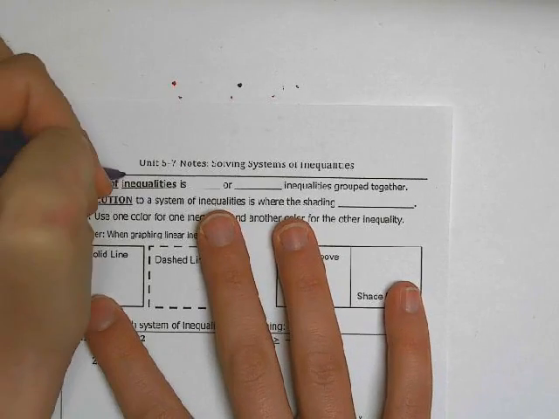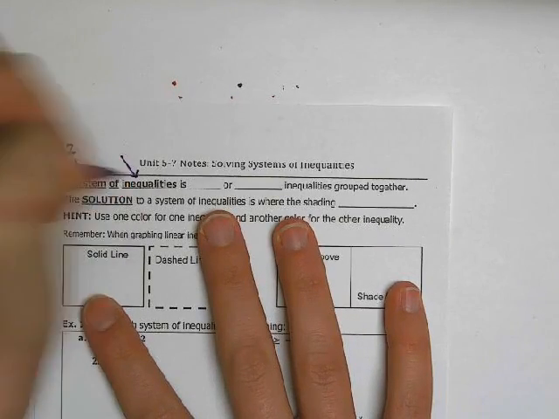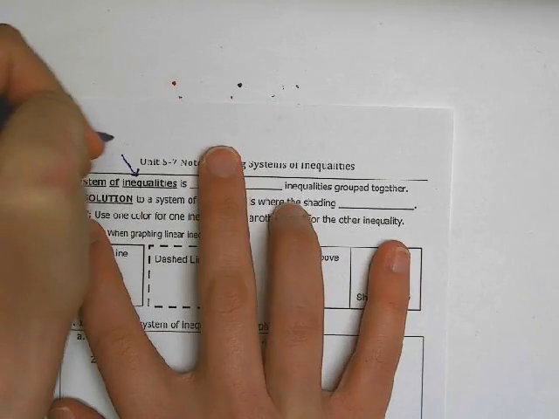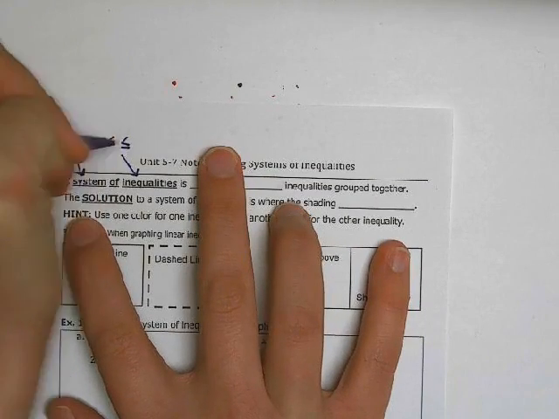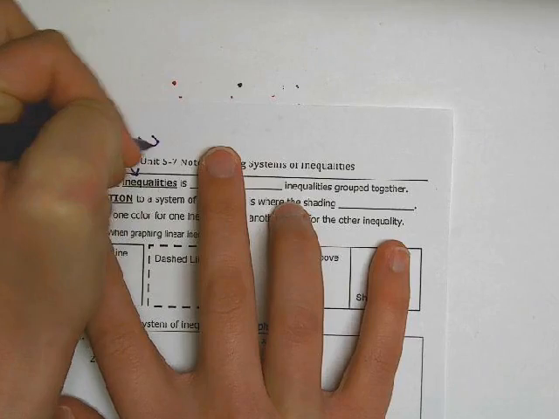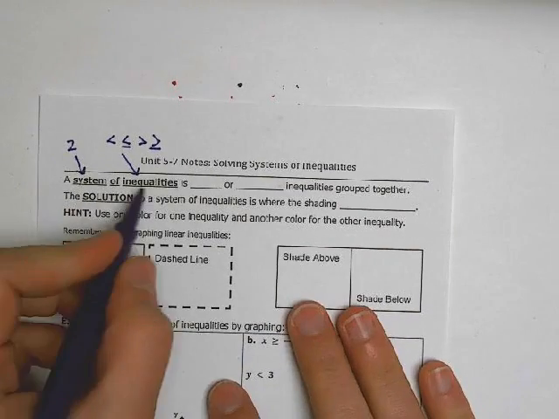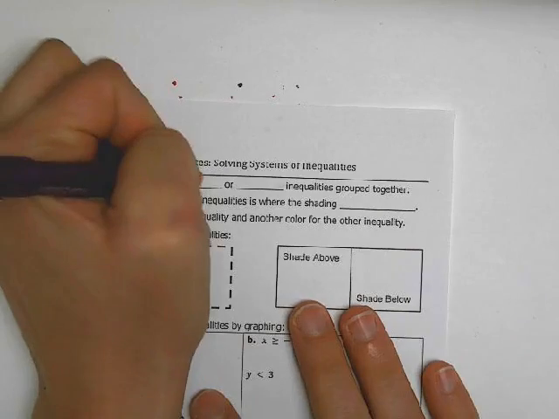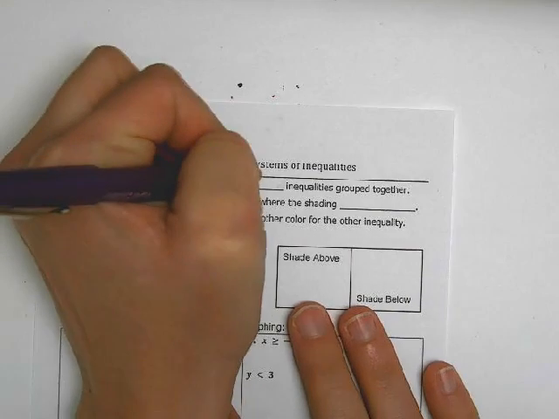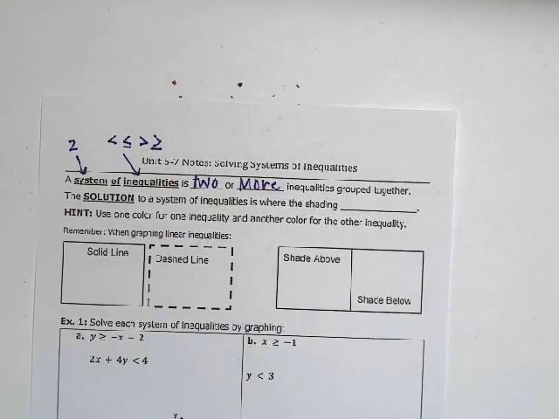And then I want you to draw an arrow to inequalities, and I want you to draw all 4 of your inequalities: less than or equal to, greater than or equal to. So we're going to have 2 inequalities. Instead of having 2 equations, now we have 2 inequalities. It says a system of inequalities is 2 or more inequalities grouped together.